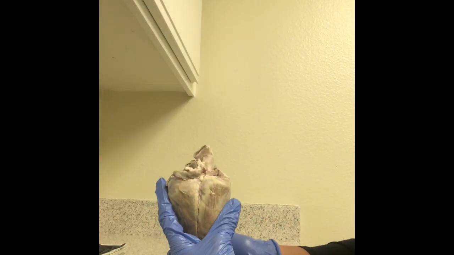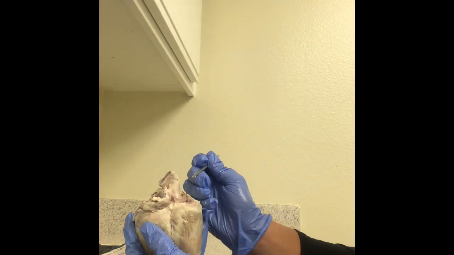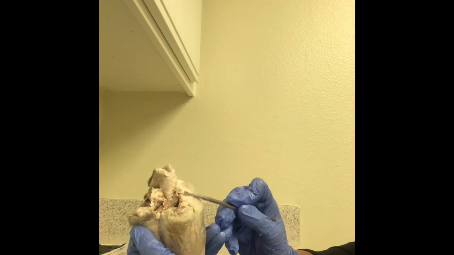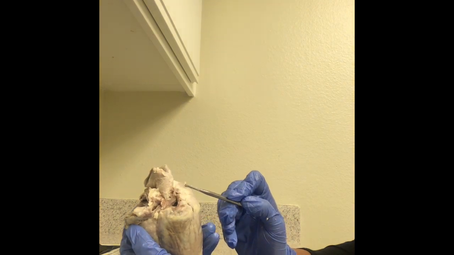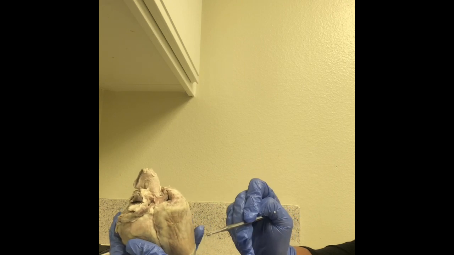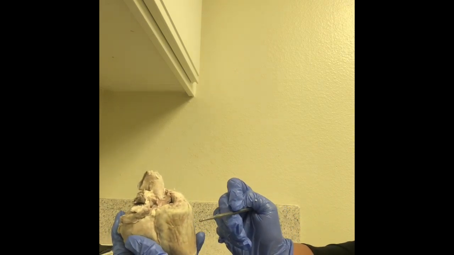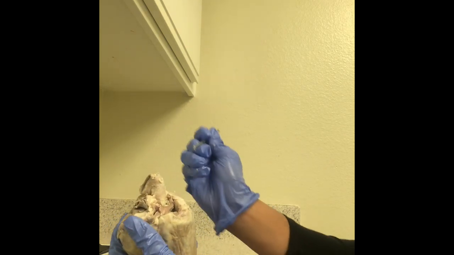I have the external posterior view of the sheep's heart. I chose to identify and locate the right auricle of the heart, as well as the superior vena cava. So the right auricle is right here on the heart. It is also known as the right atrial appendage. It is attached to the heart's right atrium, and it's a small cone-shaped pouch, which comes from the upper and the front part of the atrium, and it overlaps the root of the aorta.